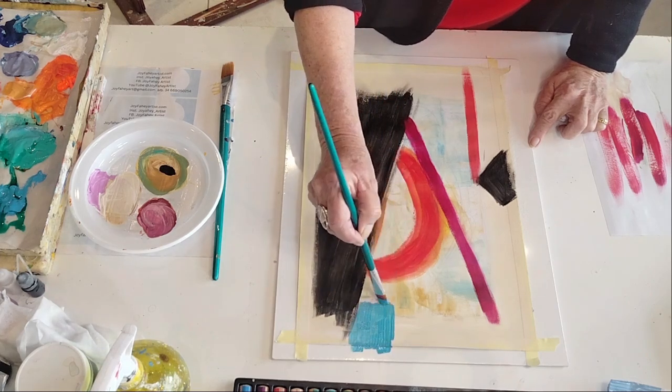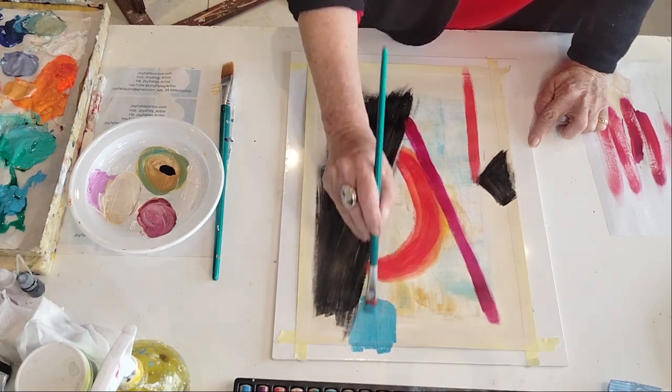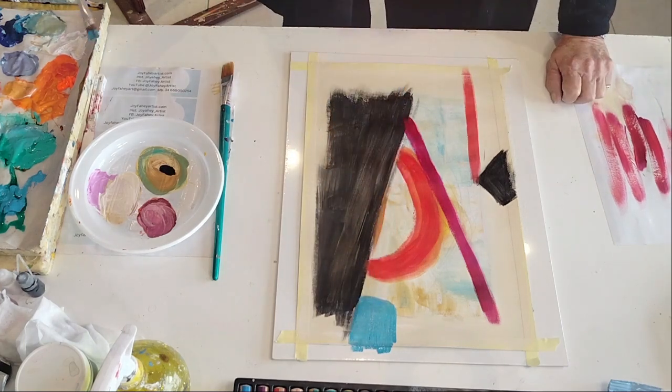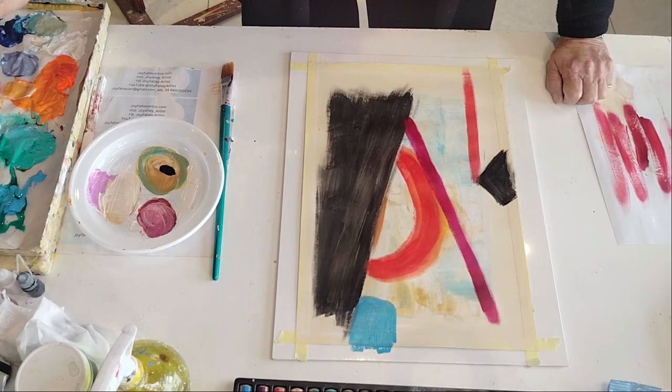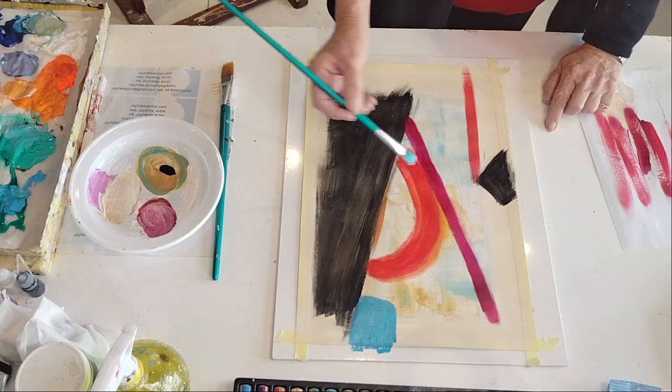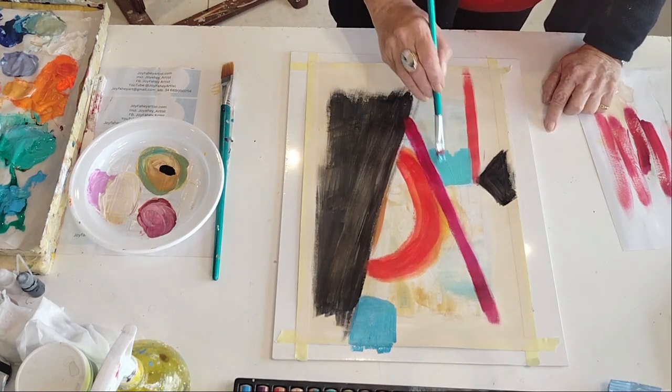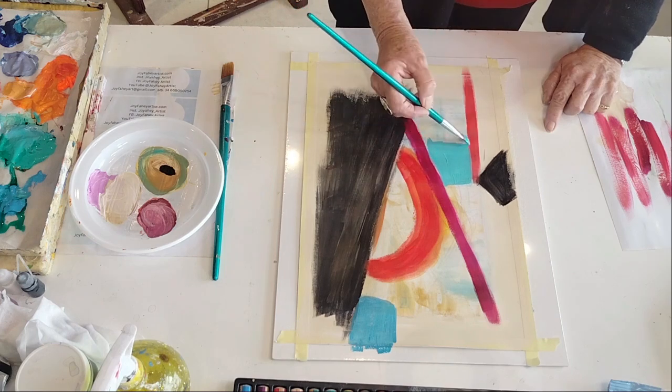It's fascinating when you're doing these kind of experiments. This is a very different kind of painting for me, but I think it's always great to stretch the boundaries, see what other things you might enjoy doing.